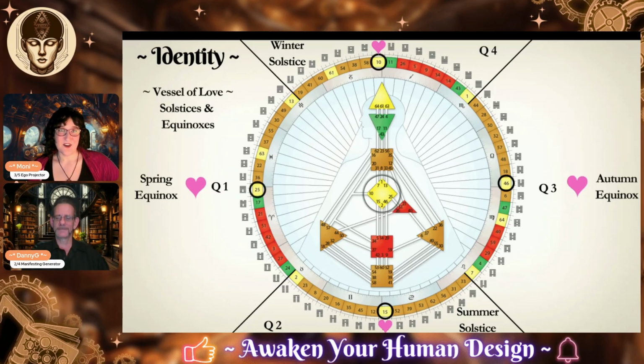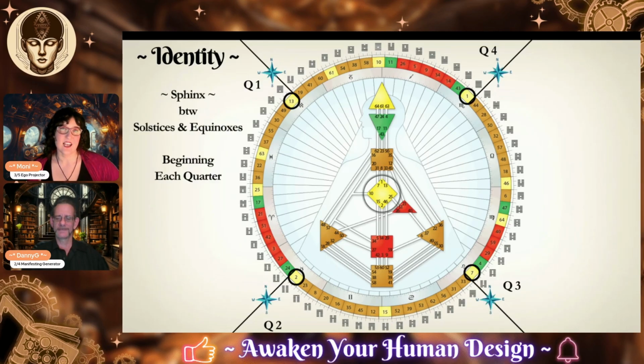And then we'll shift over to the Sphinx gates of the identity center, which are exactly in between the solstices and the equinoxes. And it's when we hit the Sphinx gates that we begin each quarter. So up here with quarter one, we begin quarter one when the sun is in gate 13. Then quarter two is in gate 2, so that works out lovely. Then we shift over in quarter 3 with gate 7, and then finally quarter 4 with gate 1.